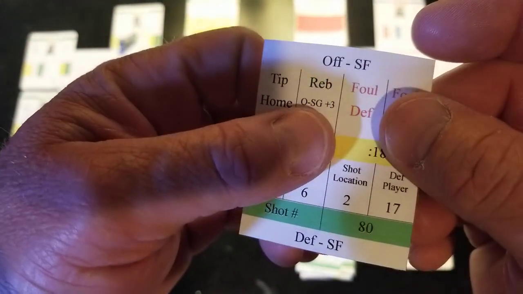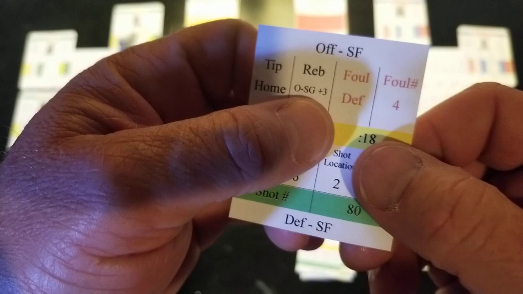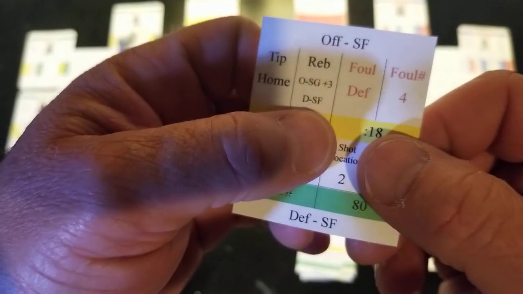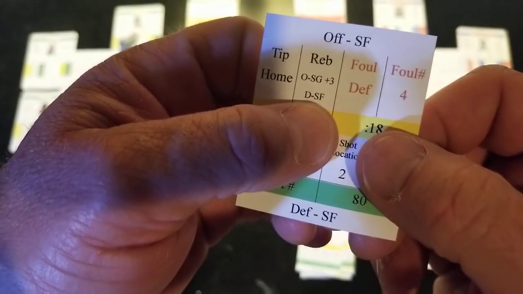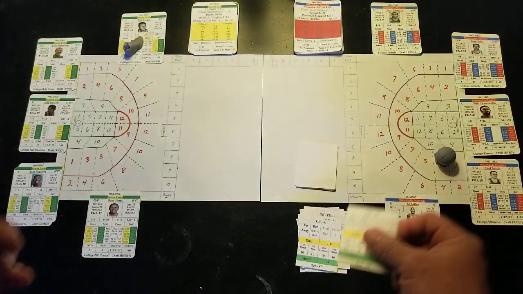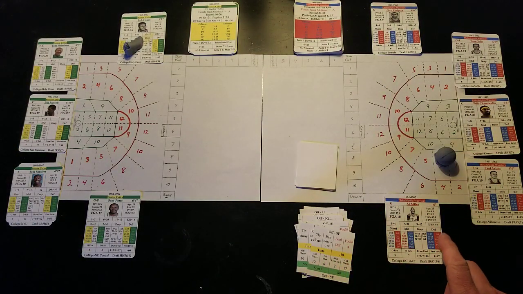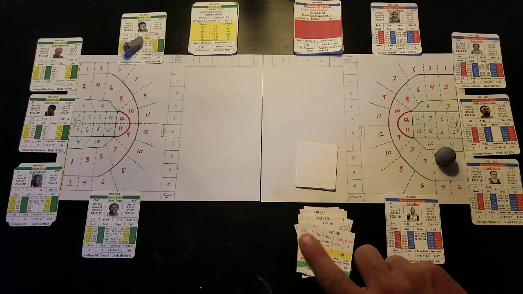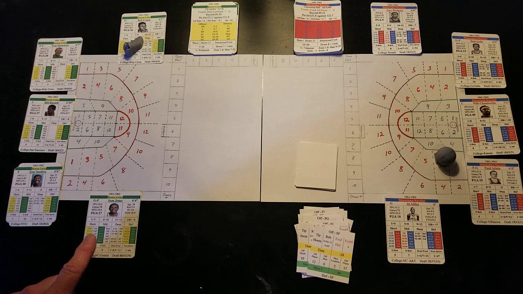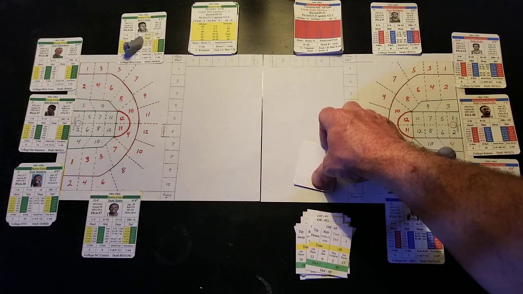And the rebound is between the offensive shooting guard, who gets a +3, and the defensive small forward, just plain him. So offensive shooting guard, his rebound is a 5, +3 is an 8. Small forward is a 10. So Tom Sanders grabs that block shot, and they're going to run down the court.